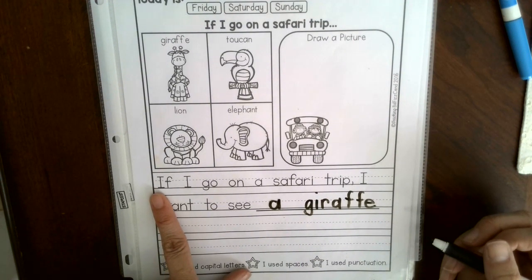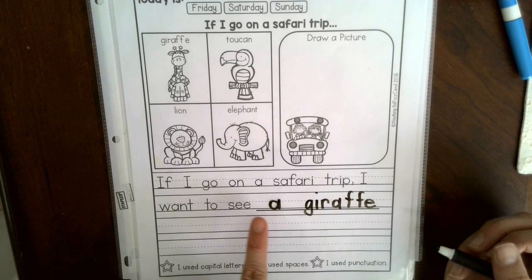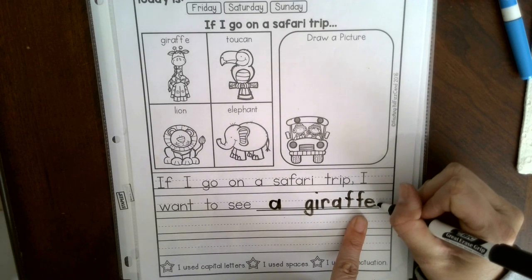Okay, so I'm going to go back and read my sentence. If I go on a safari trip, I want to see a giraffe. And then I need to make sure I add my ending punctuation.